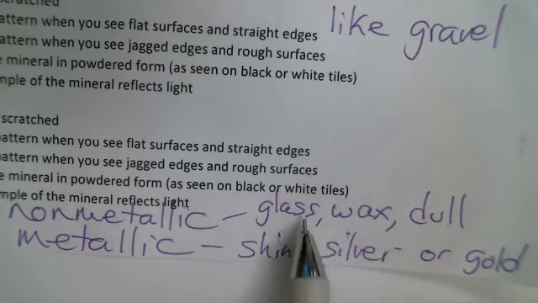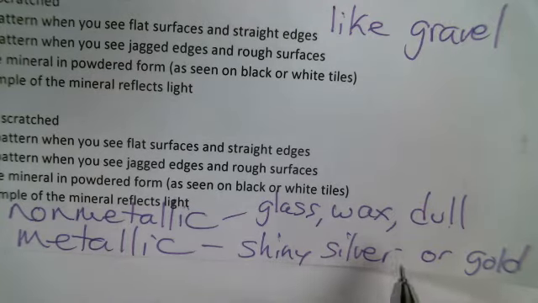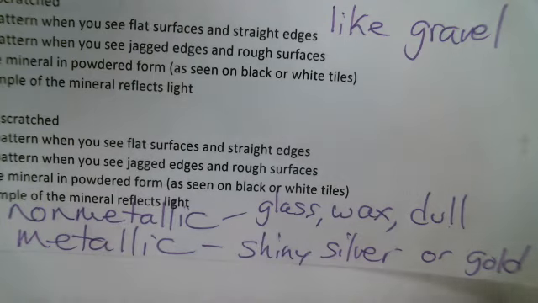We're not going to be concerned about these specific types. We're just going to break them down into either metallic or non-metallic. But note that on your test, if a stone or mineral is defined as looking like wax or looking like glass, then it is a non-metallic luster.